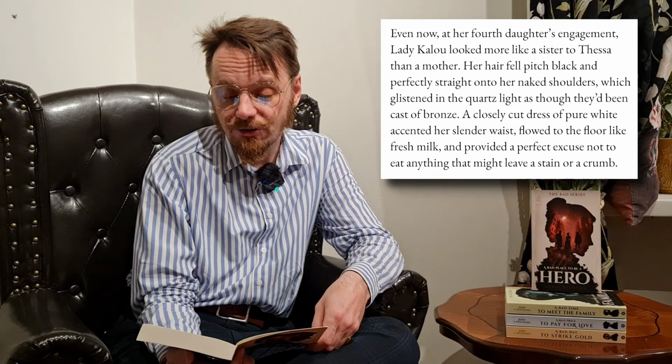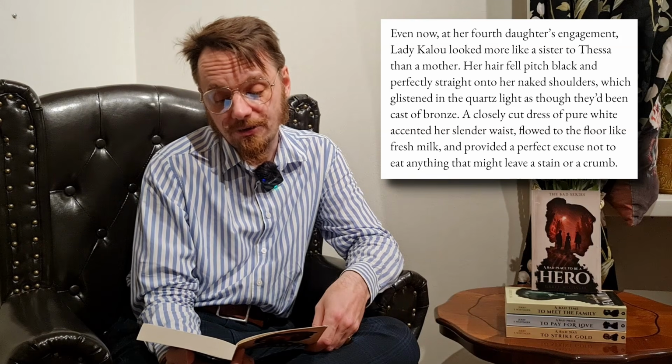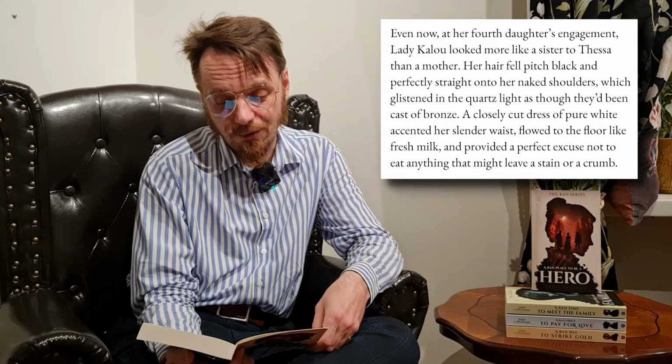A closely cut dress of pure white accented her slender waist, flowed to the floor like fresh milk, and provided a perfect excuse not to eat anything that might leave a stain or a crumb.